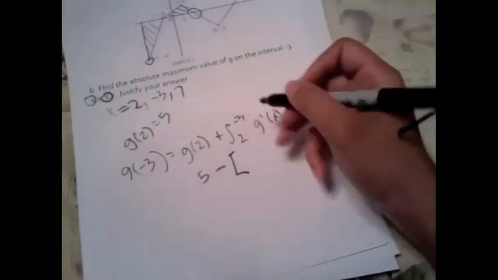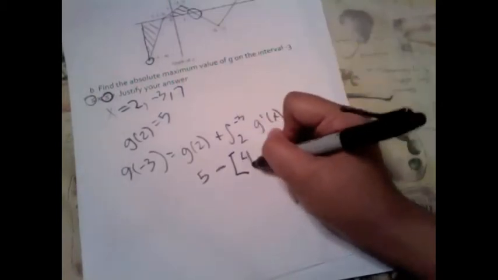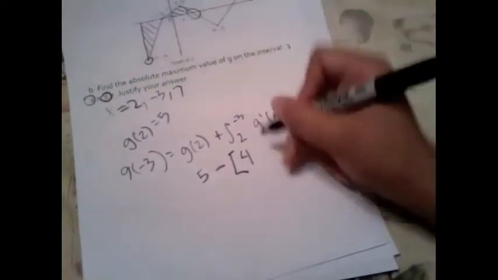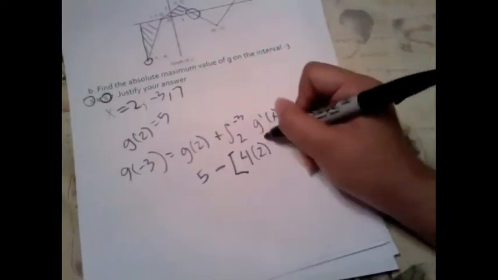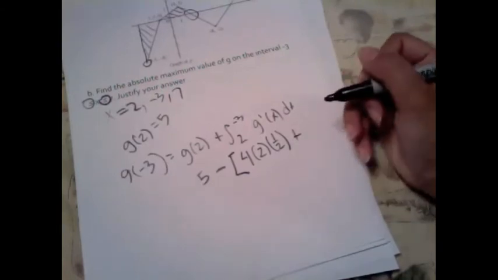So minus, brackets, and this would be 4 times 1, 2, 1/2, which is the area of a triangle, plus 1, 2, 3, 1/2 times 1/2 over 1.